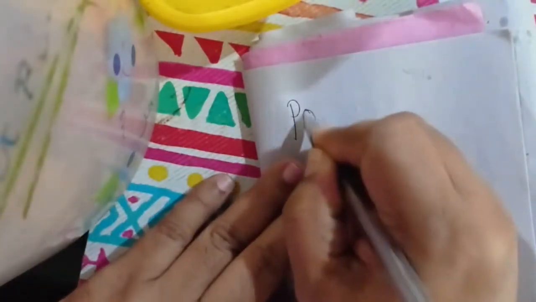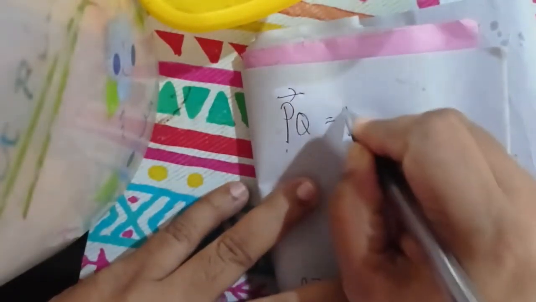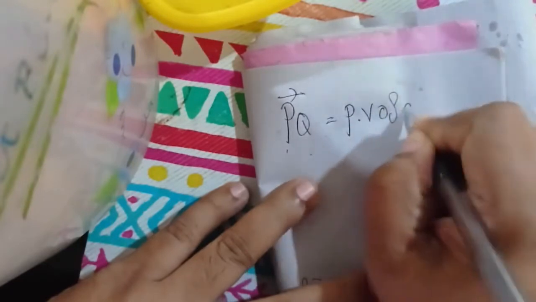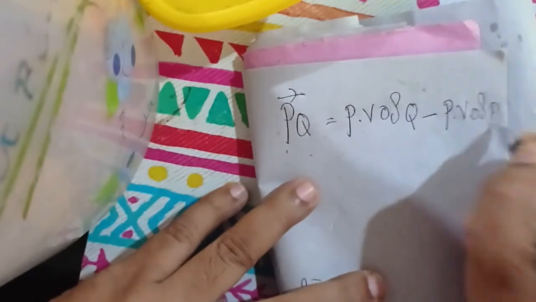Then below write the formula, the vector PQ is equal to position vector of Q minus position vector of P, right?